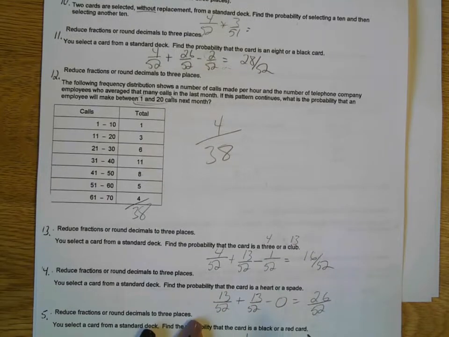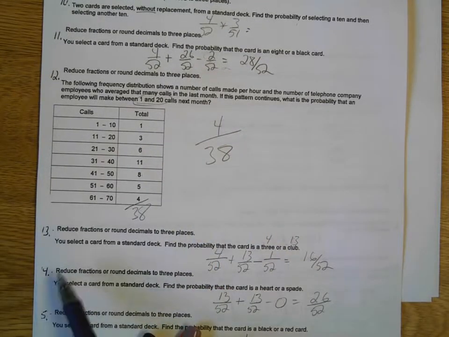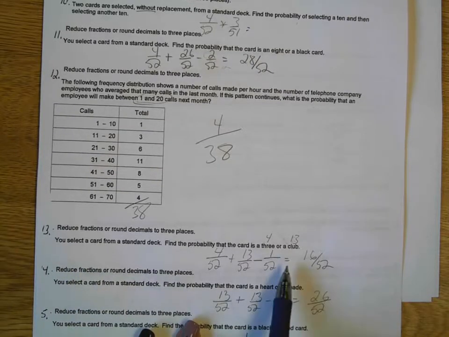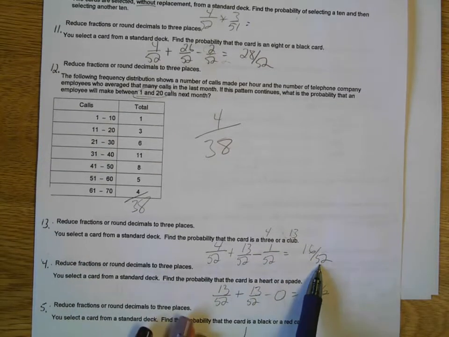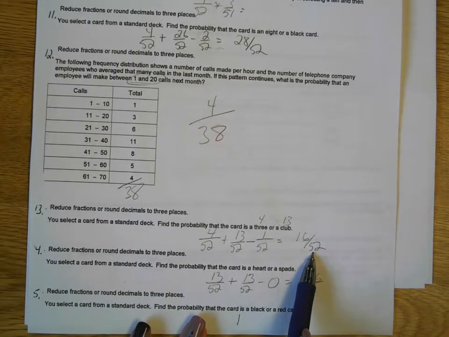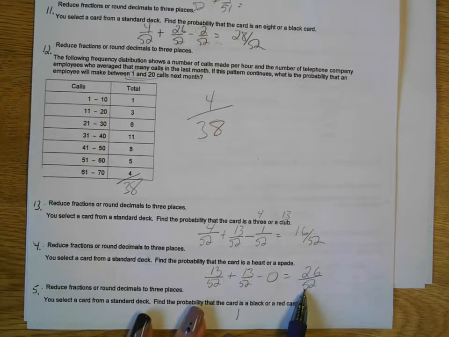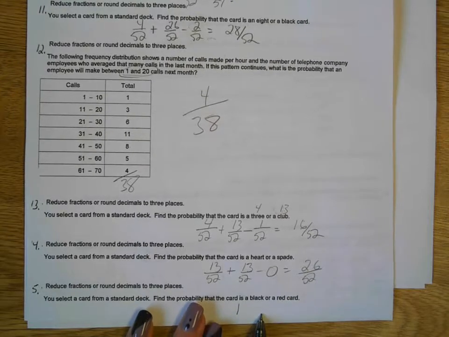I put decimals on everything. That's fine, but show me the fractions. It's easier for me to see if you did it right. Oh, I have both of them. 13 is, I came out to 16 out of 52. I like percentages. I don't care what kind of answers you write. I'll have them all on my key, so whatever makes you happy. 14 is 26 out of 52. And 15 is 1.